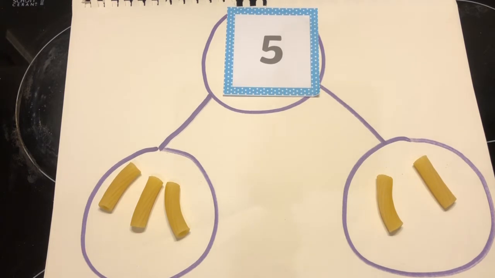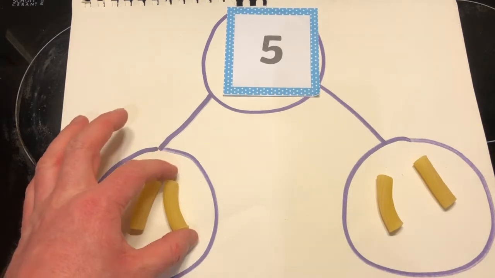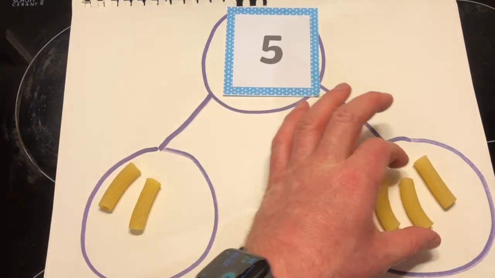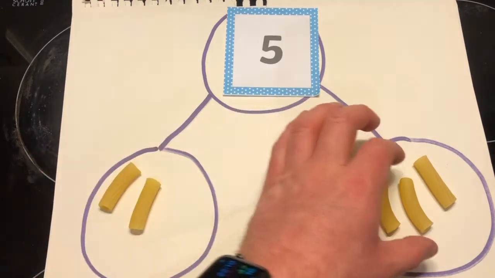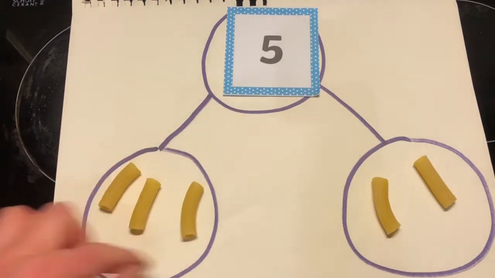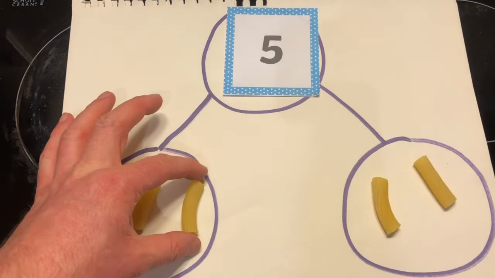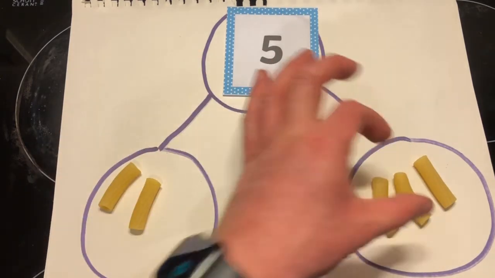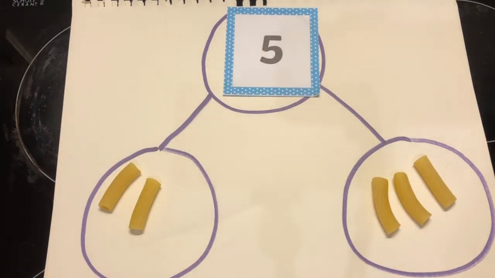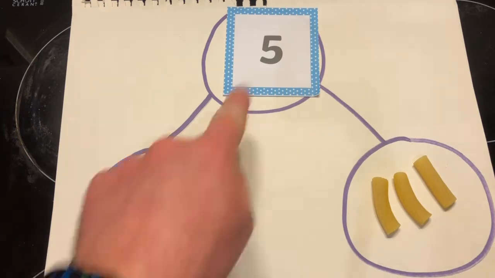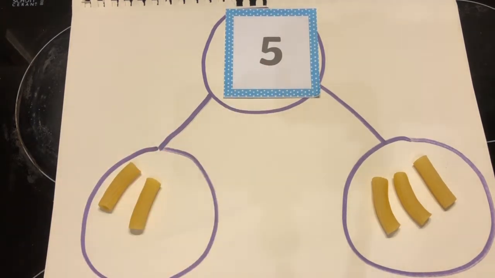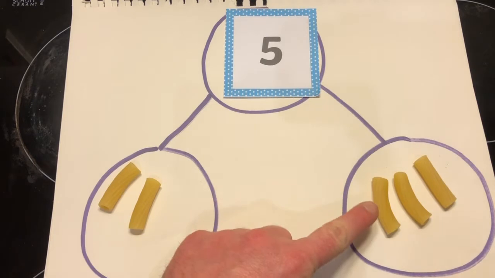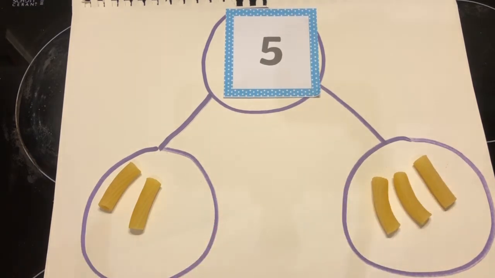Now, I wonder if there's a different way we can move them. So we've got 3 add 2. Let's try another way. How about I move this one over to that side? Can you do that? So you've got 3 in one part and 2 in the other. Move 1 over to the other part. 1 pasta shell or 1 object. It looks different now, but it's still equal to our whole 5. 1, 2, 3, 4, 5. Now it's 2 add 3 equals 5.